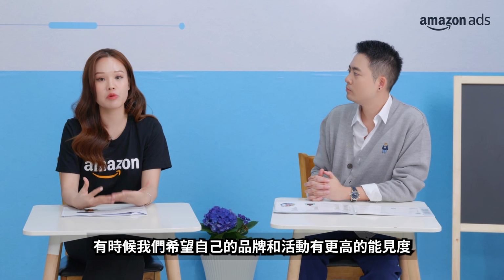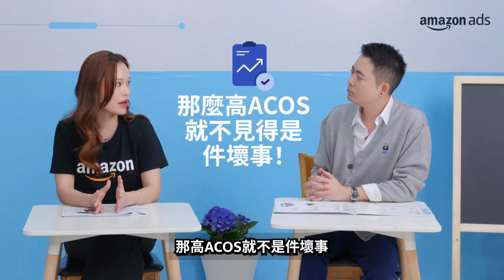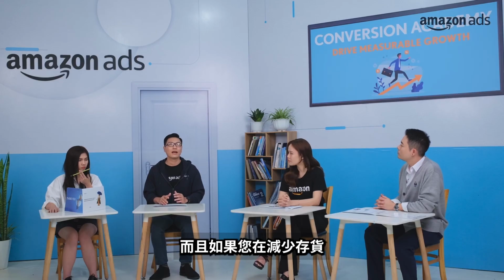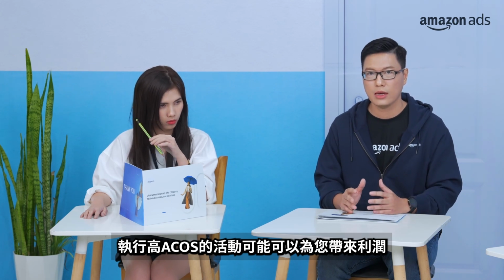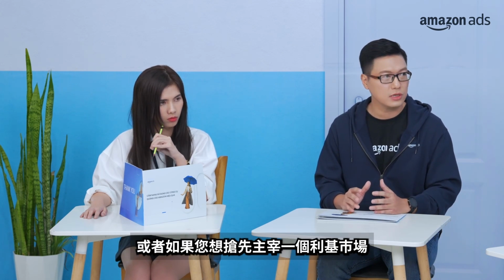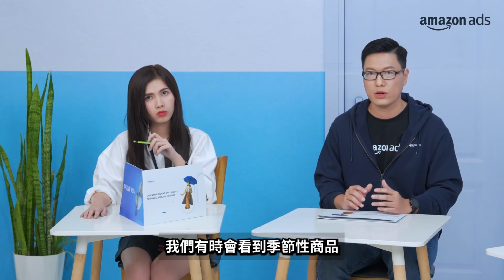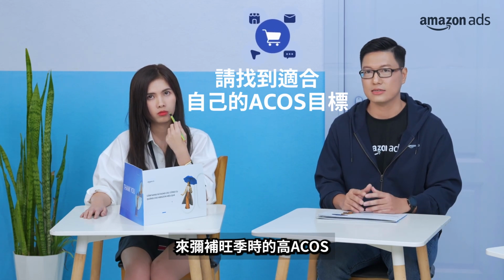Actually, it still depends. Sometimes we want our brands and campaigns recognized. So a high ACOS is not always a very bad thing. Sometimes we're in a launching period or peak season, and ACOS can be a little higher. And also, if you are liquidating your inventory, running a high ACOS campaign can be profitable for you. Or if you're trying to dominate a niche first, a heavy upfront investment can give you more advantages in the long run. We sometimes see some seasonal items have a low ACOS in the low season to compensate for the high ACOS during the big seasons.